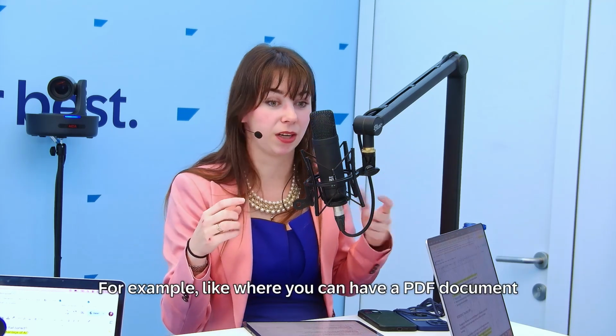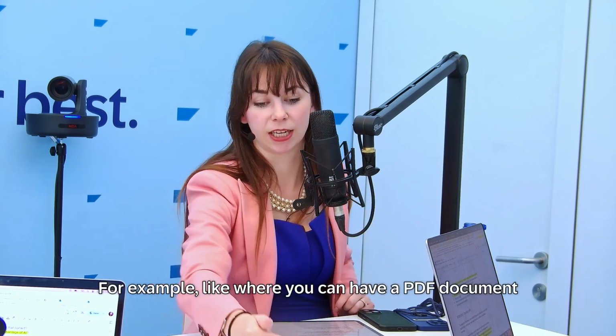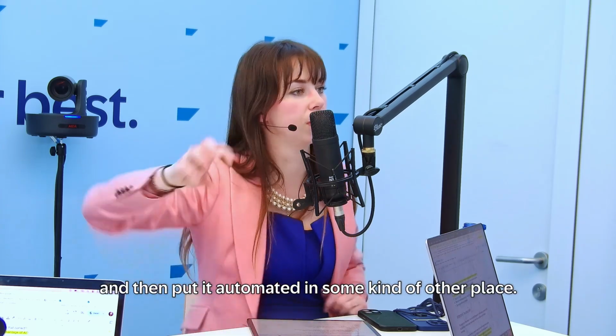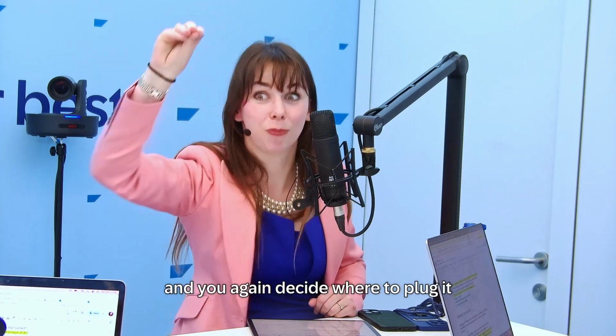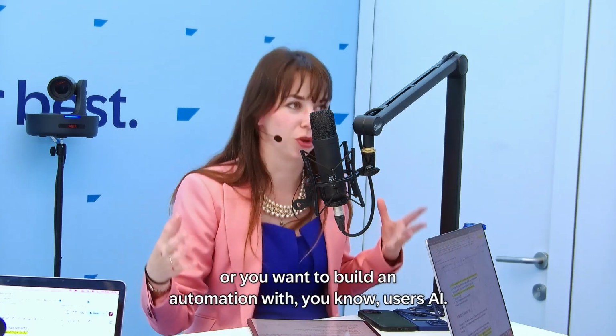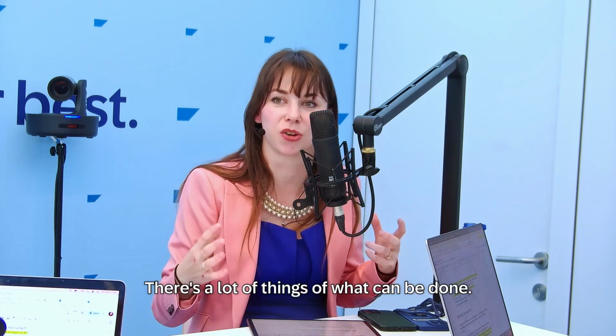For example, you can have a PDF document, extract all the information from it, and then put it in some other place, automated. You can think about several scenarios where this might be useful for you, and you decide where to plug it into your organization, right? Or you want to build an application, or an automation which uses AI. So there are a lot of things that can be done.